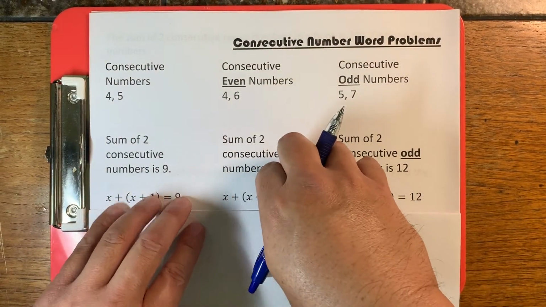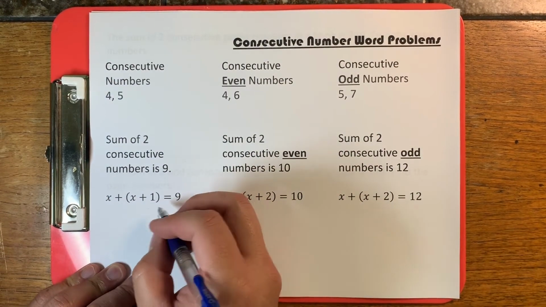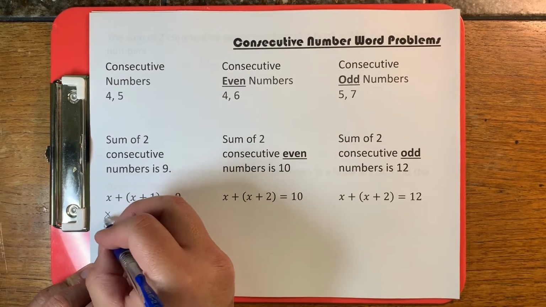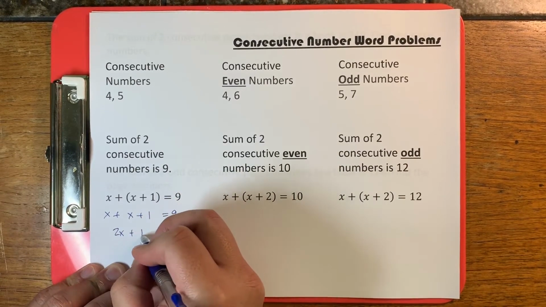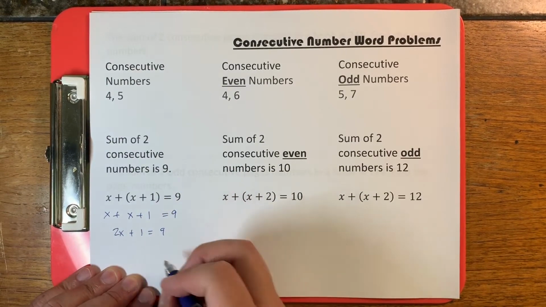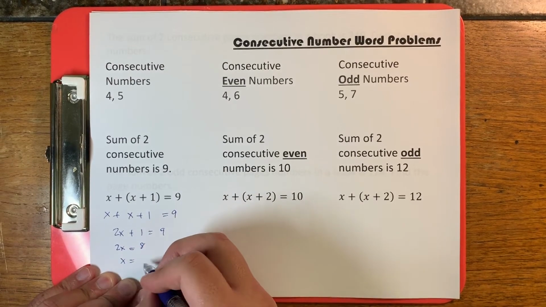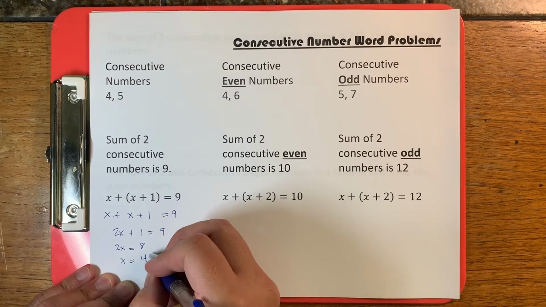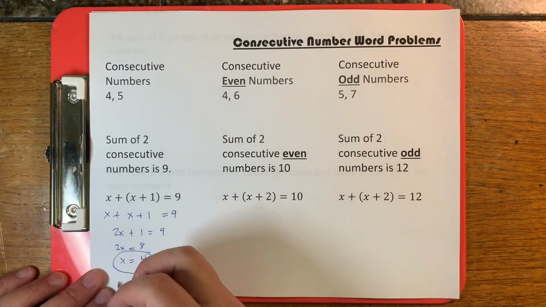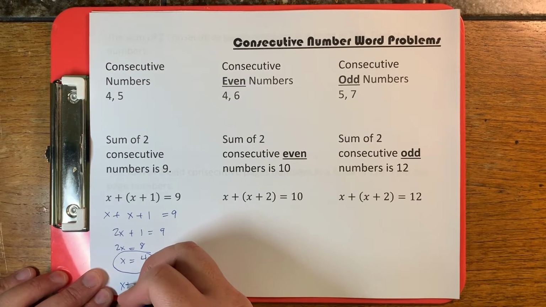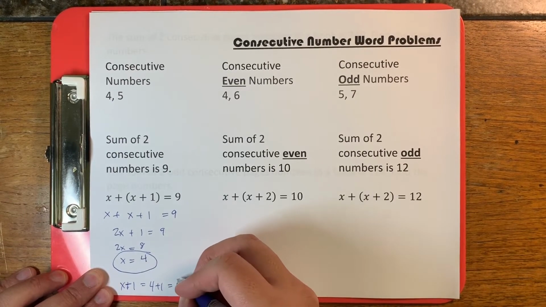So over here, then, we would solve it. You can ignore the parentheses because there's a plus in between. So this is just x plus x plus 1 is equal to 9. 2x plus 1 is equal to 9. We'll subtract 1 from both sides, and we'll get 2x is equal to 8. So x is equal to 4. Now, this is my first number. The number that comes afterwards is x plus 1, which is 4 plus 1 is equal to 5.